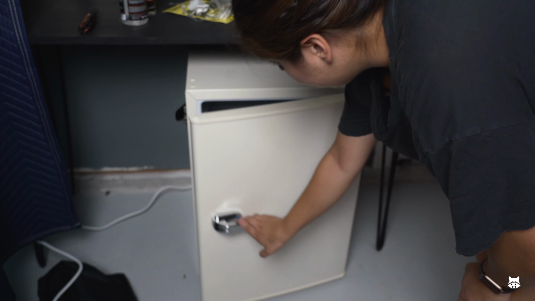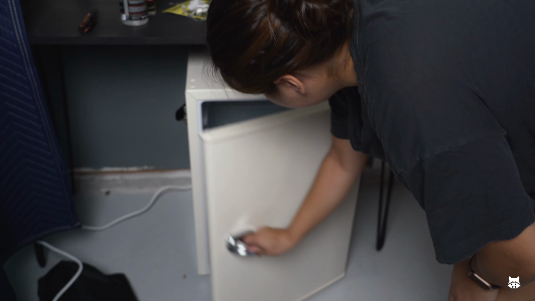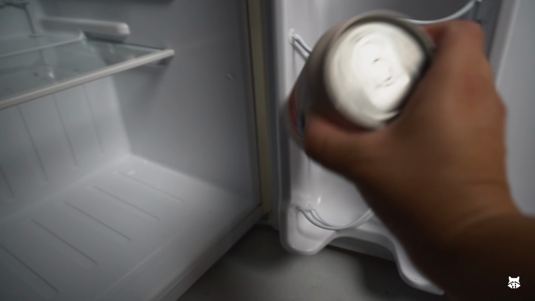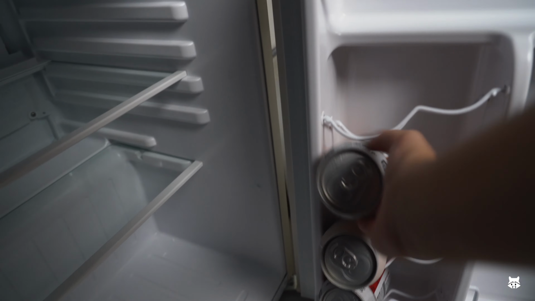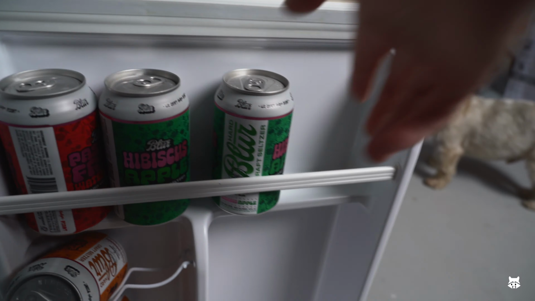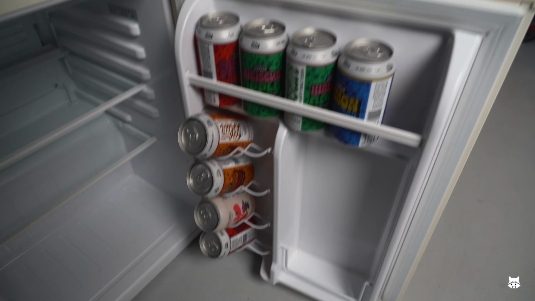There it is. I don't get how this works. Oh, so like that? Cool. Okay. Is that how it's supposed to work? I don't know. Ta-da! First drinks. Very cute.